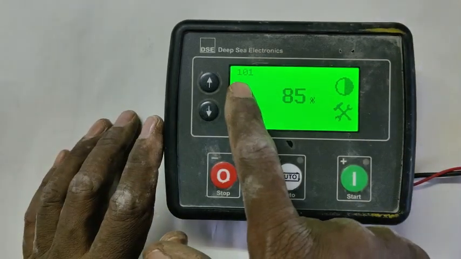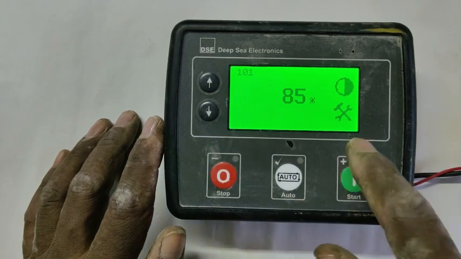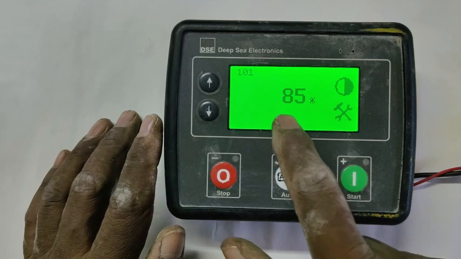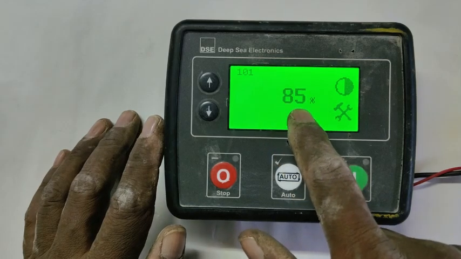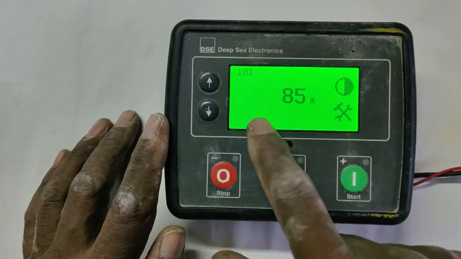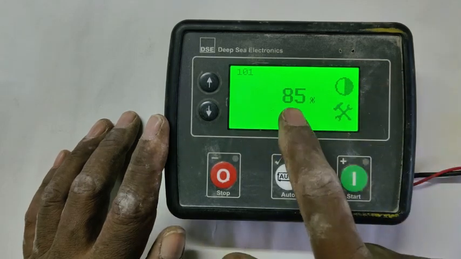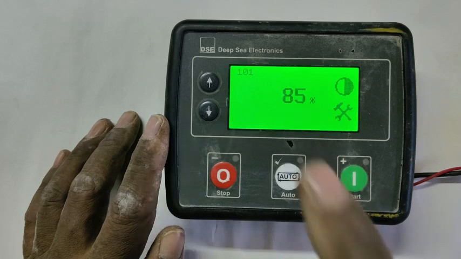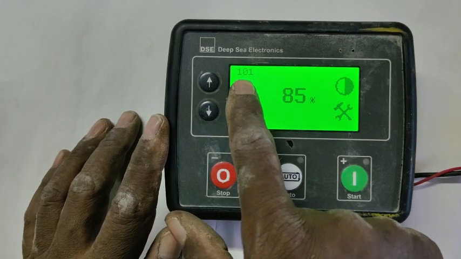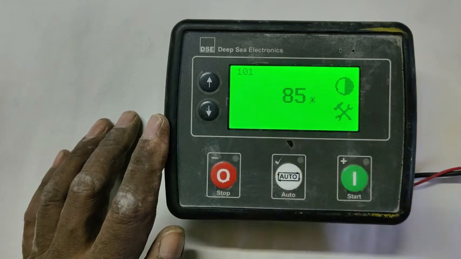Here you can see the number written is 101, and there are these two signs and some value written. This is the screen brightness, how much brightness we can keep. This time we have 85, and this is the contrast number, because nothing else is written here.